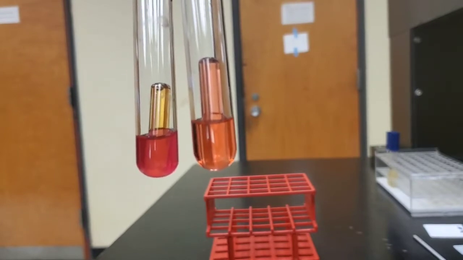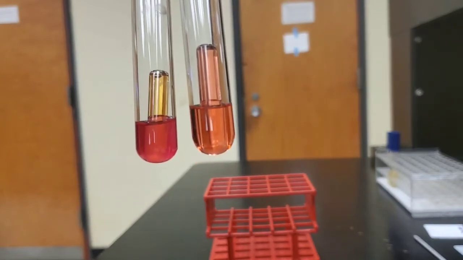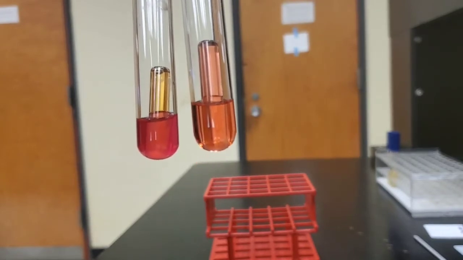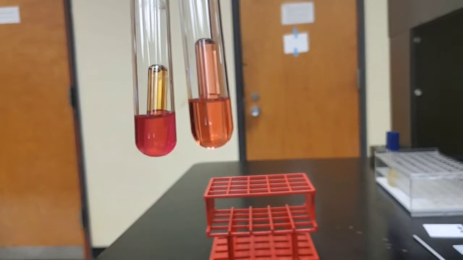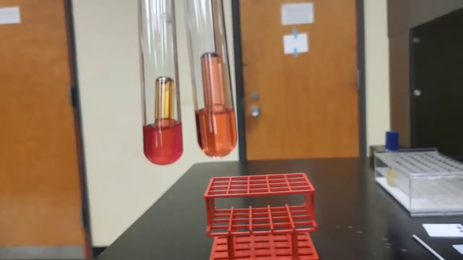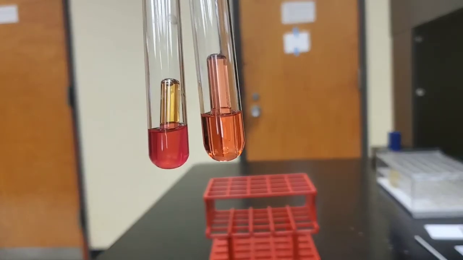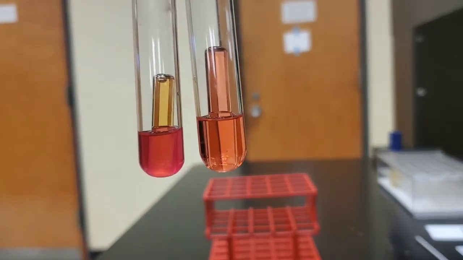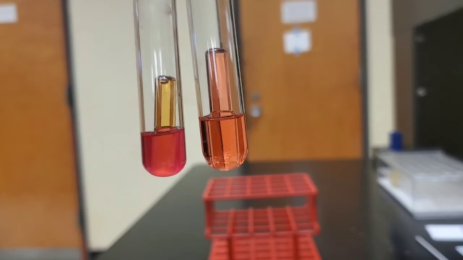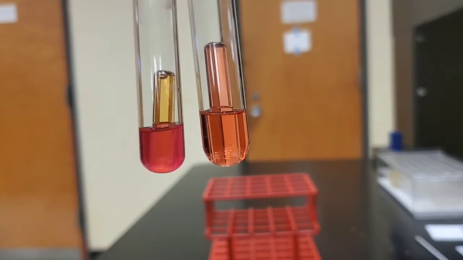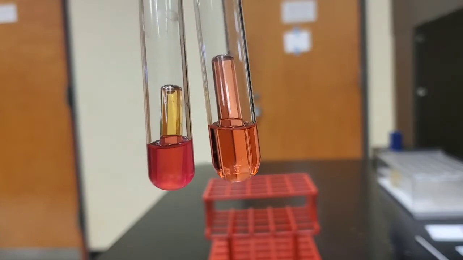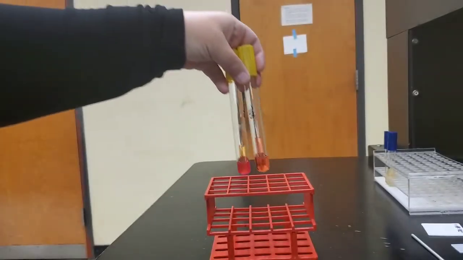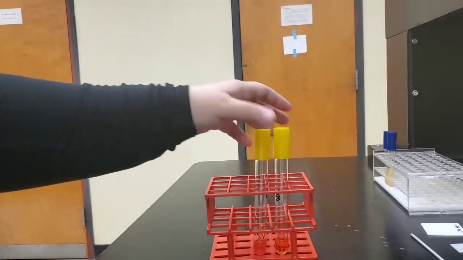So it has turned yellow, indicating that organic acids were produced and that phenol red changes to yellow under acidic conditions. Also, we can see that little tiny bubble, indicating that gas was produced during the fermentation of our carbohydrate, and that was trapped in the Durham tube. So that is it for fermentation.